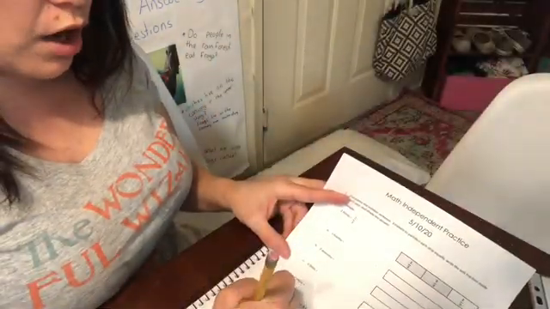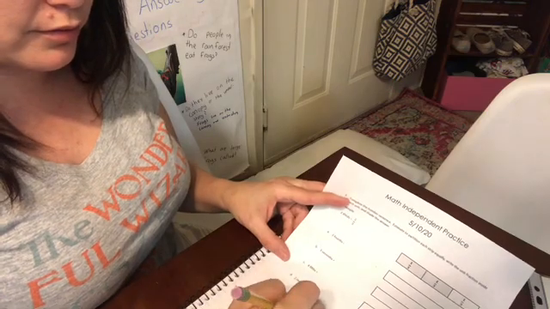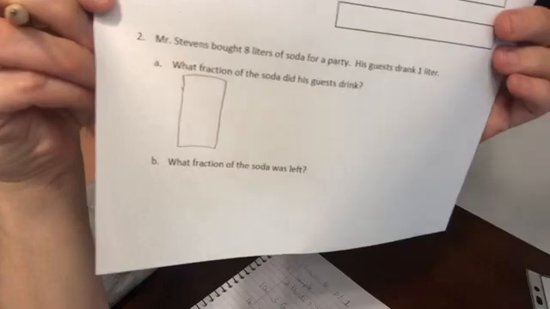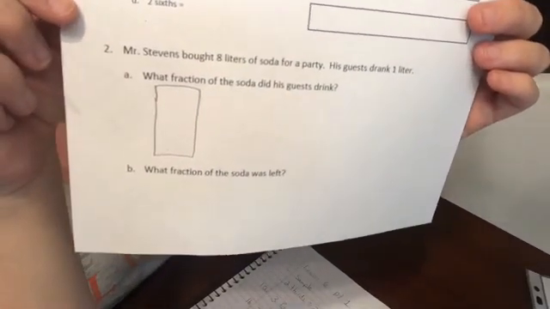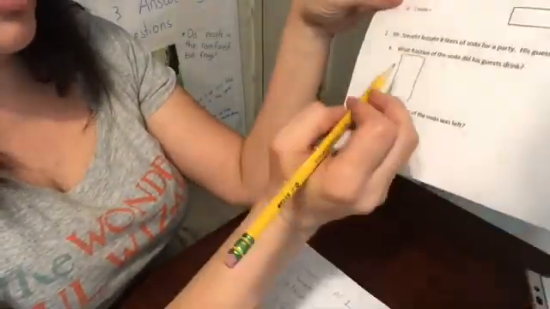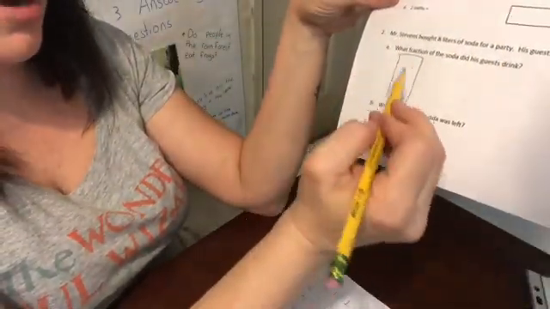So RDW. Read it, draw it, write it. So I'm not doing a really fancy soda bottle, I'm just doing a rectangle. That's perfectly fine. You're going to read it, draw it, then you're going to partition this. Don't forget to label.